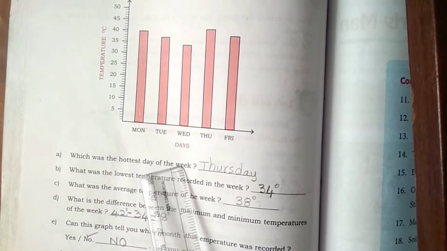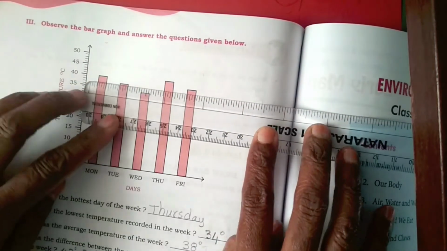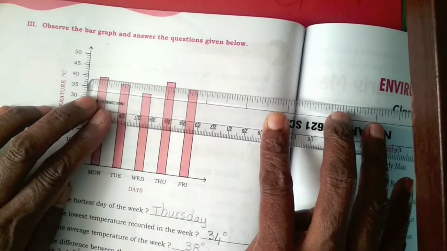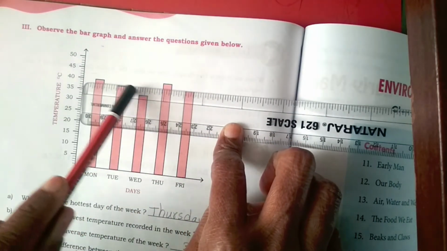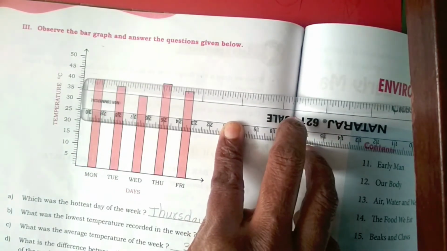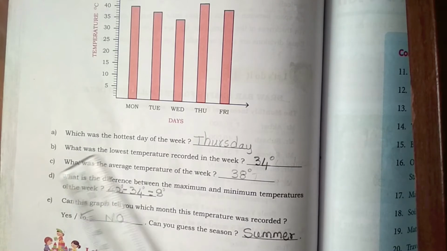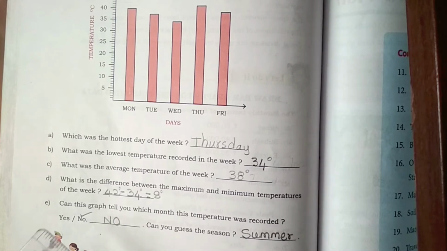Now here they are asking some questions. Which was the hottest day of the week? So how will we find it? See, check which bar is longer than the other bars. I found it, yeah, here see, Thursday. Thursday is the longest bar and it is showing more than 40 degrees temperature. So write here Thursday. What was the lowest temperature recorded in the week? Now you check.